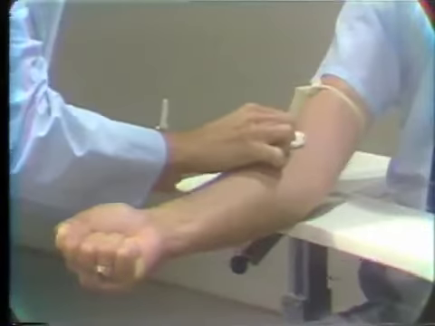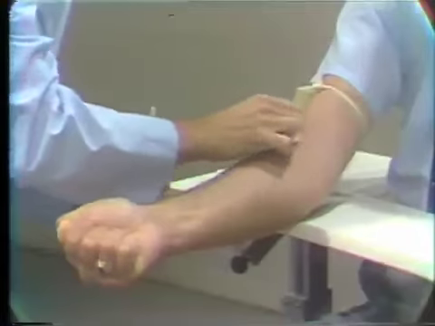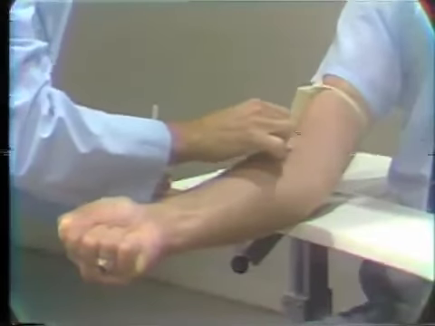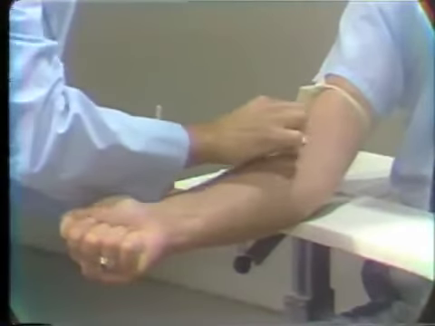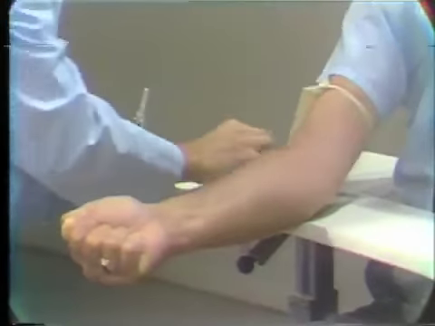After having palpated, clean off the area in a circular motion, not rubbing too hard to set up an irritation or a wheal and flare reaction. I usually then like to dry the area off because the alcohol will sting.